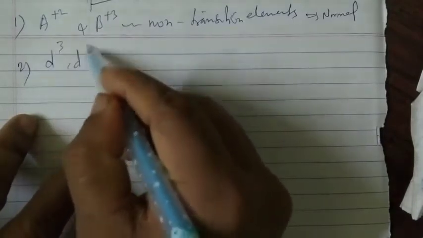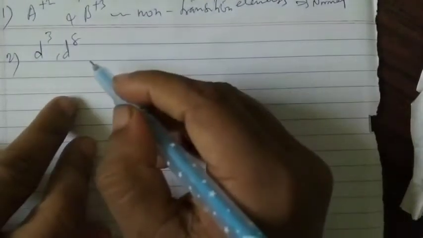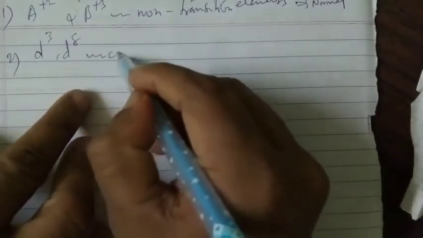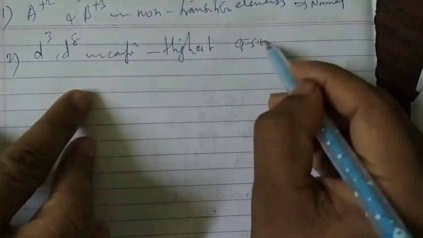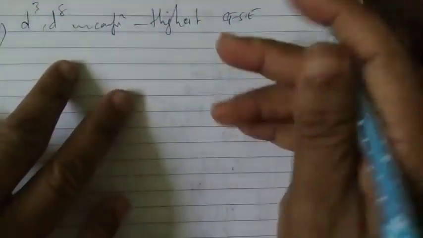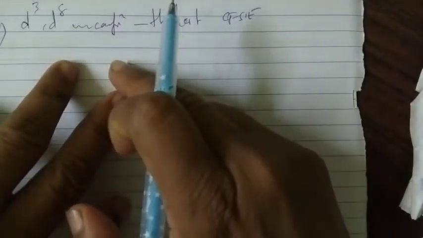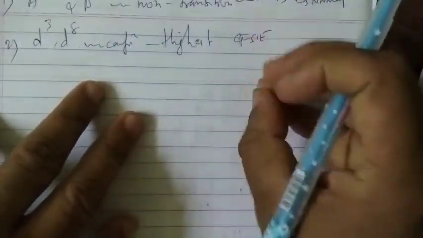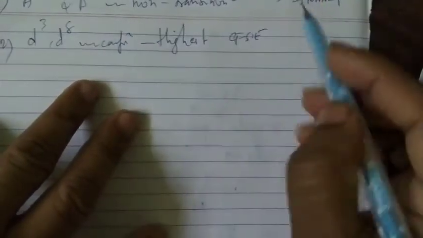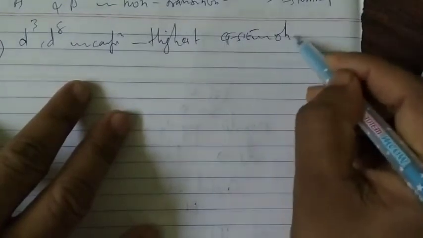Now, another configuration, like d3 and d8 configuration. These have the highest CFSE value, so this you also have to keep in mind. When it comes in any problem solution, d3 and d8 have the highest CFSE value, and they always prefer to go in the octahedral voids.